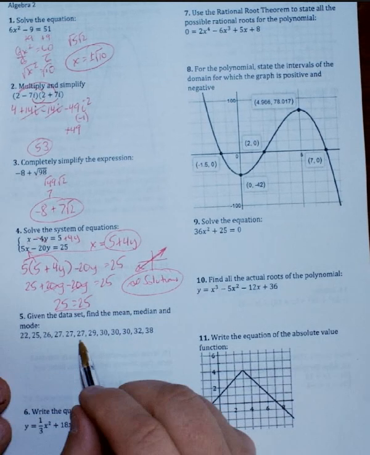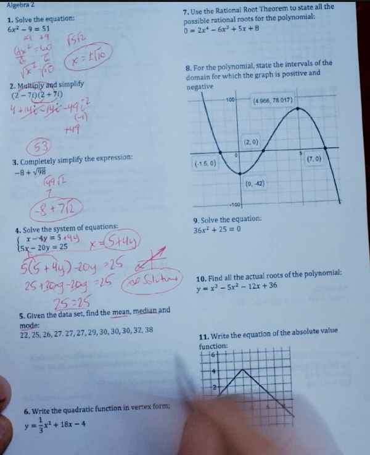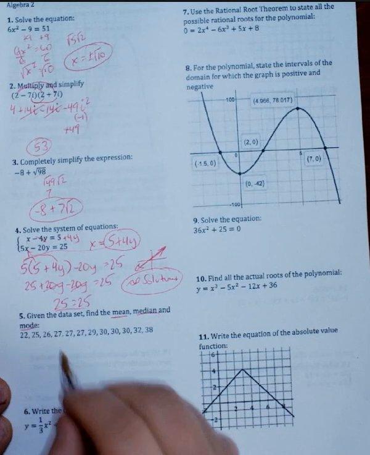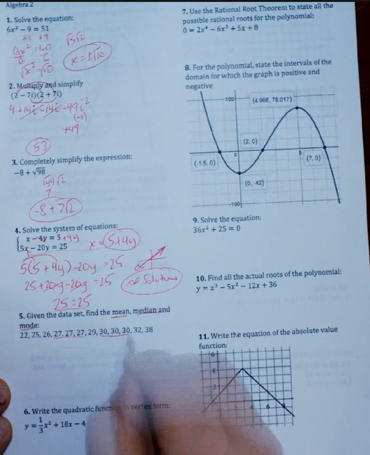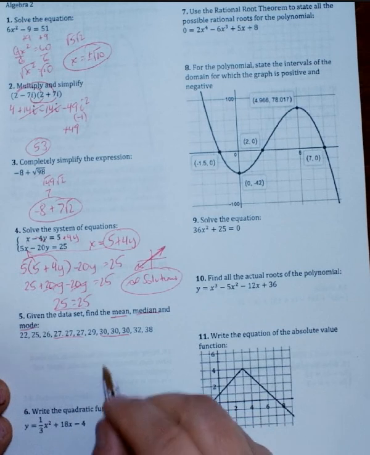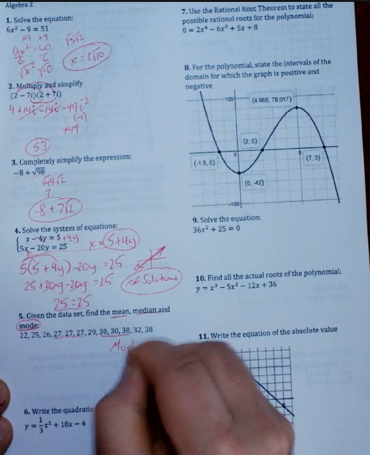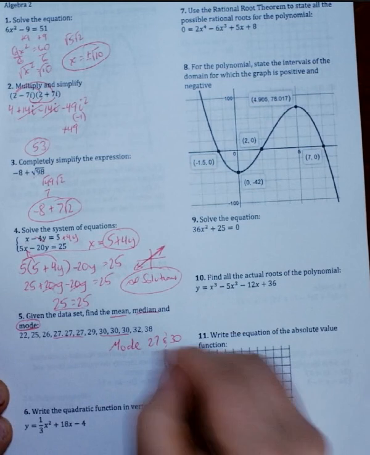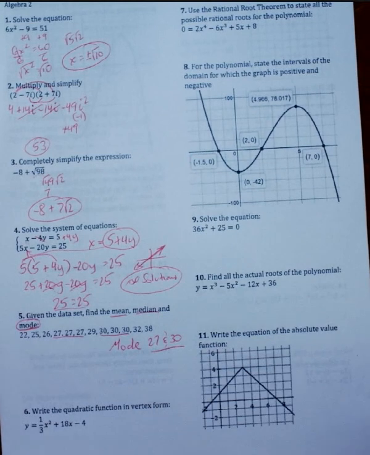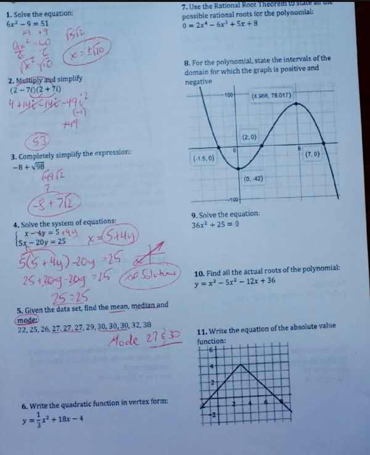Given the data set, find the mean, the median, and the mode. Well, the first thing I'm going to do is find the mode. It looks like 27 is there 3 times, 30 is there 3 times. And so there's a tie for the one that occurs the most often, which is the mode. That means that the mode is going to be 27 and 30. Now if there were a 3-way tie, I would say there's no mode. But I can have a 2-way tie. It's called bimodal, and it would be simply 2 modes.